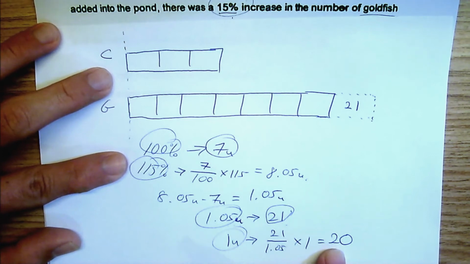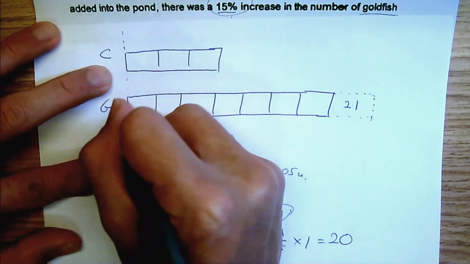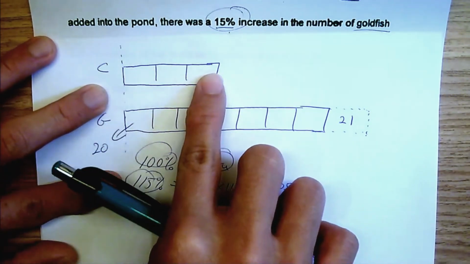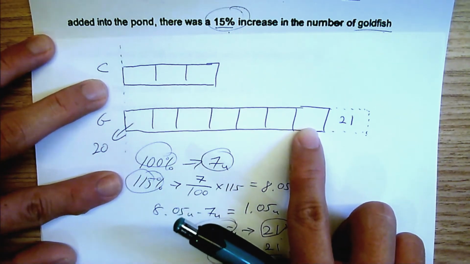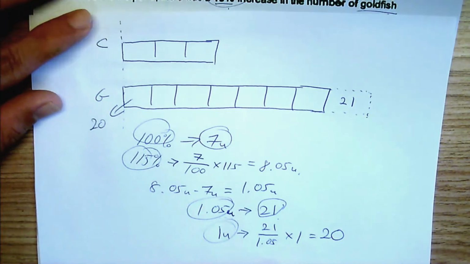See, I didn't bother looking at the question, there's no point. Get all the information that you can from here first. 20. So each of the units is 20, right? So catfish is what? 3 units of 20, so it's 60 lah. Okay, so goldfish is what? 7 units of 20, so it's what? 7 times 20 is 140. Now you got everything ready. With all this information, then now move on.